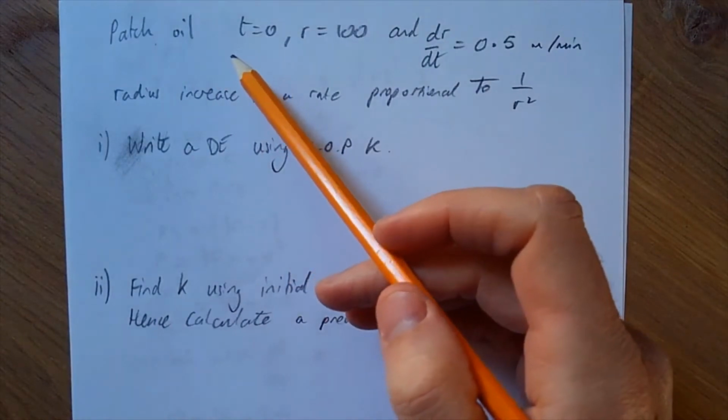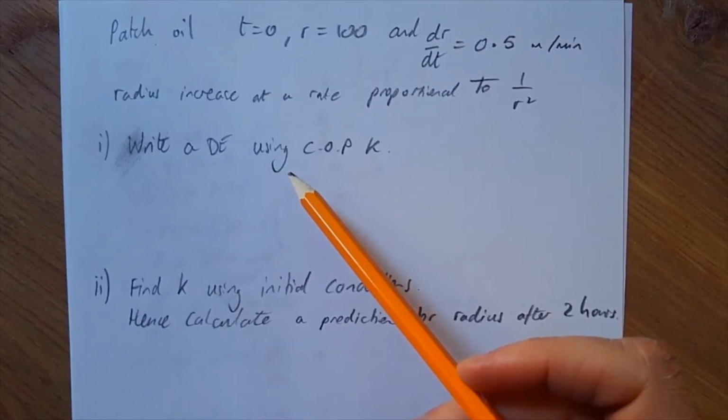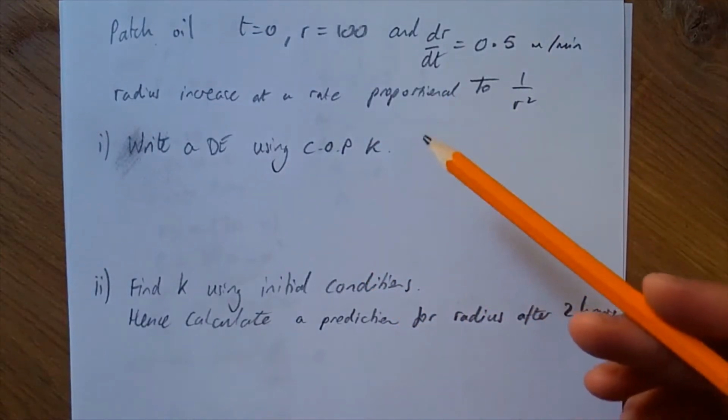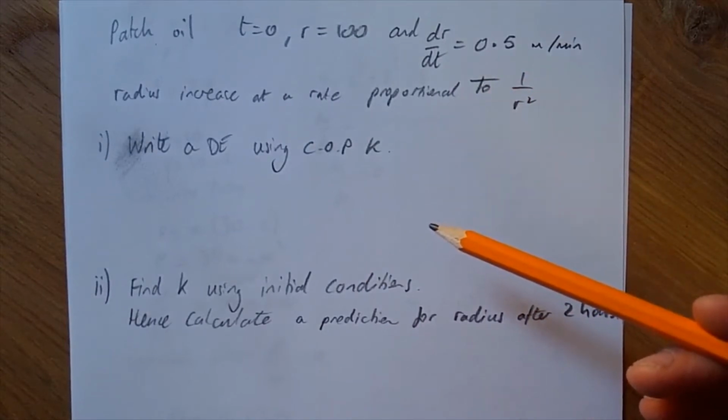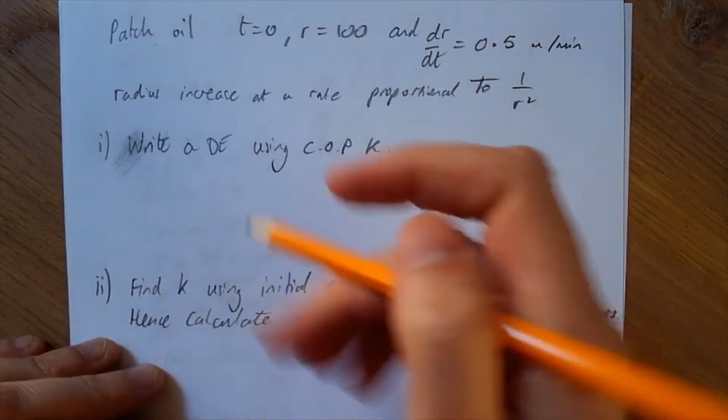A patch of oil pollution in the sea is approximately circular in shape. When first seen, its radius was 100 meters and was increasing at a rate of 0.5 meters per minute. At a time t minutes later, its radius is r. An expert believes that if the patch is untreated, its radius will increase at a rate which is proportional to 1 over r squared. I've written all that important information there. Write down a differential equation for this situation using a constant of proportionality k.